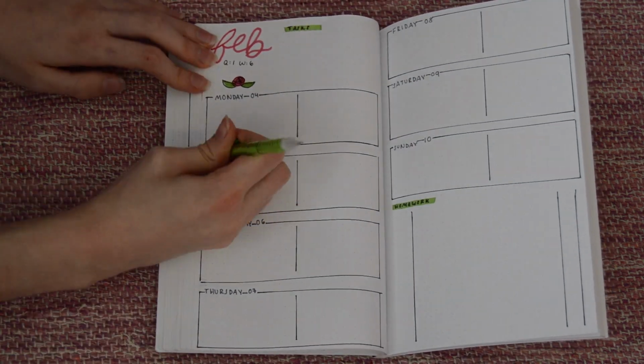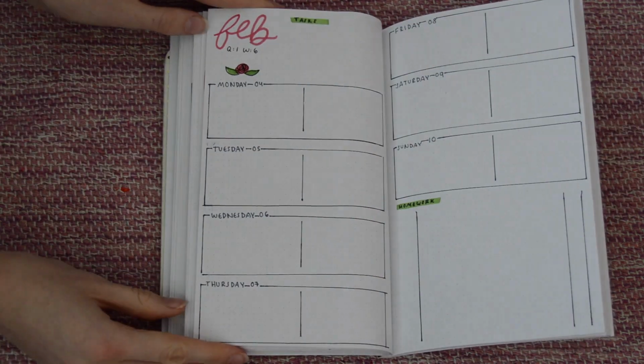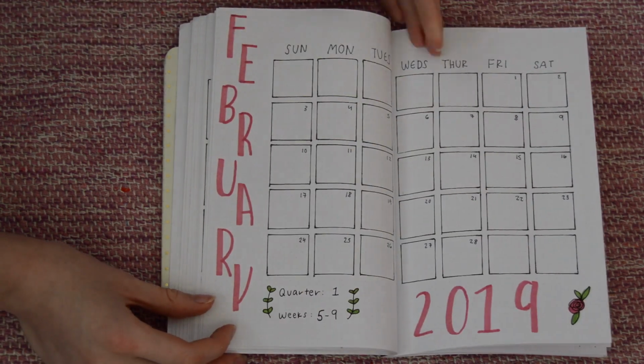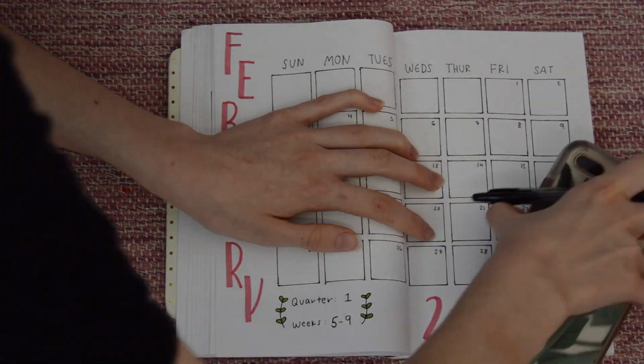And that's a weekly spread. Of course, I'm just going through and erasing everything. And then here's a little flip through of everything. I just added a couple more hearts to this page just to tie it all in together.